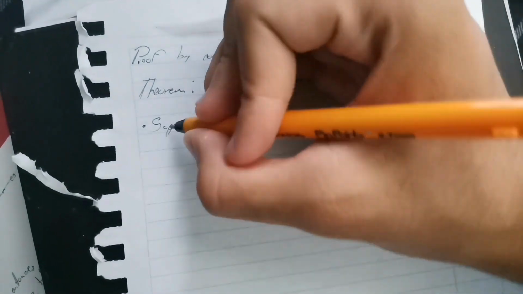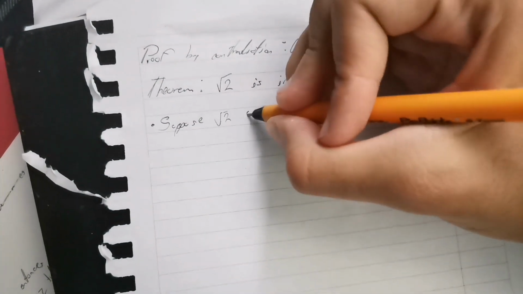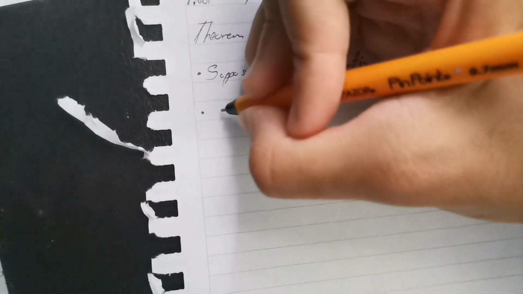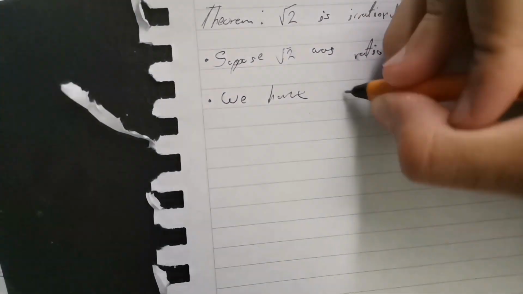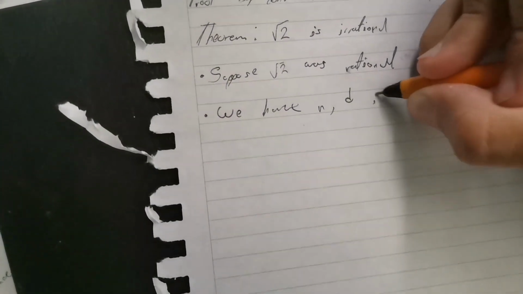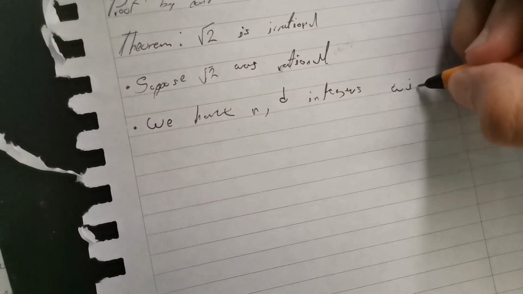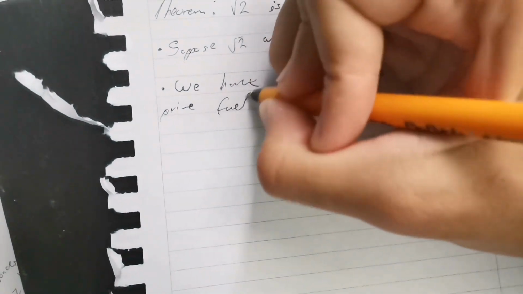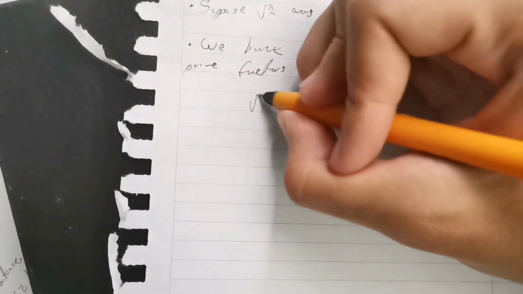Now, a rational number can be expressed as a fraction p over q, where p and q are integers with no common factor other than 1 and q is not equal to 0. So, let's assume that square root of 2 is equal to p over q, where p and q have no common factors other than 1.